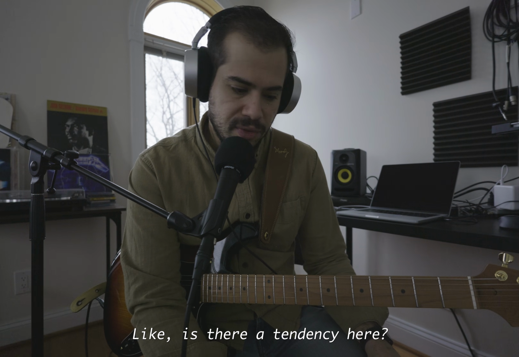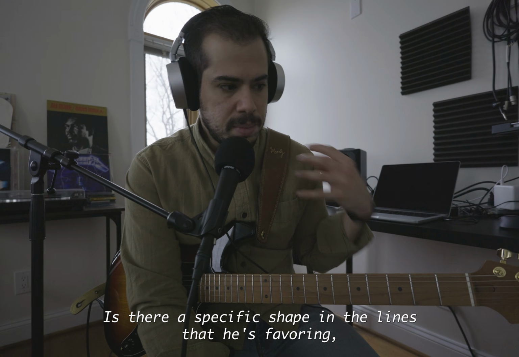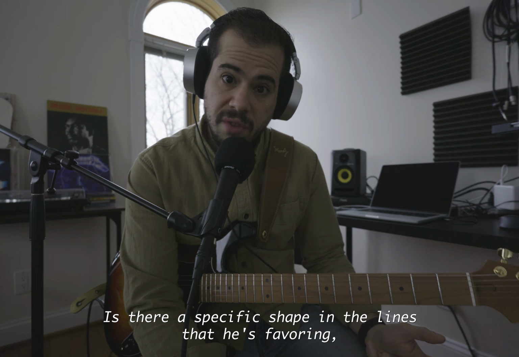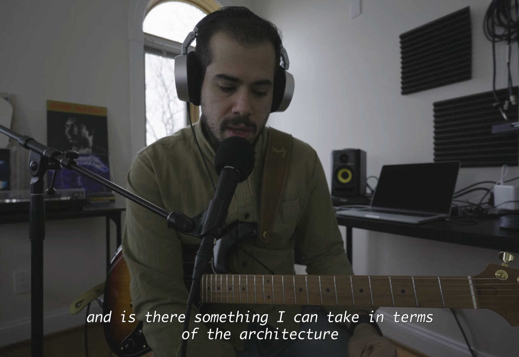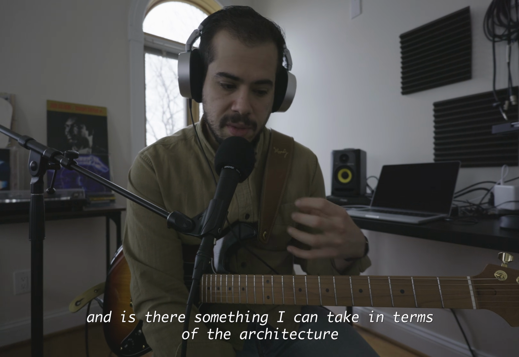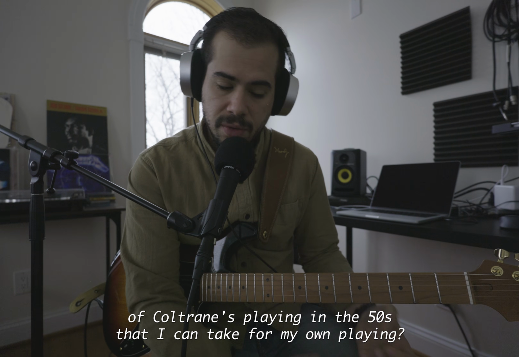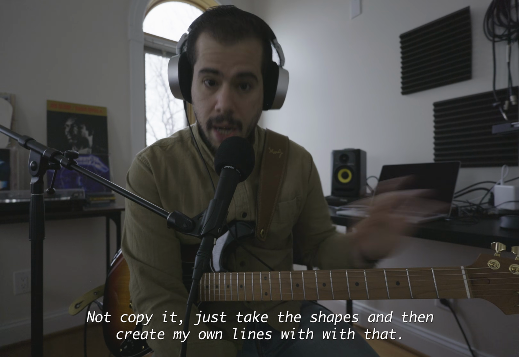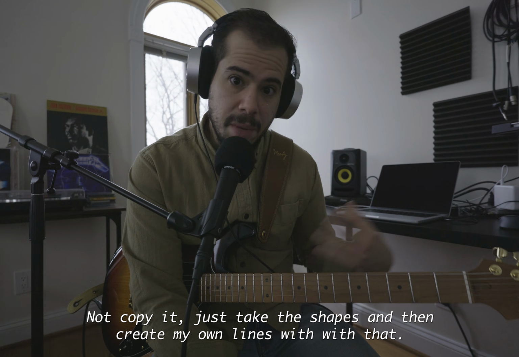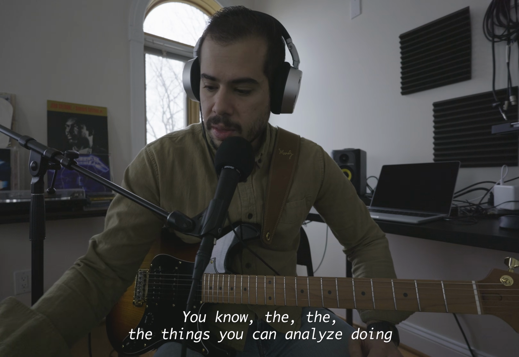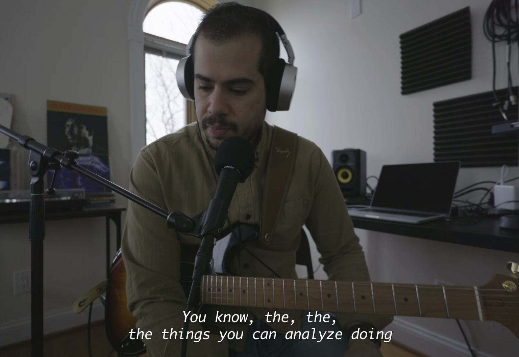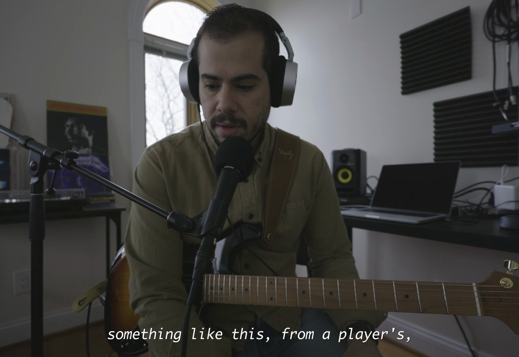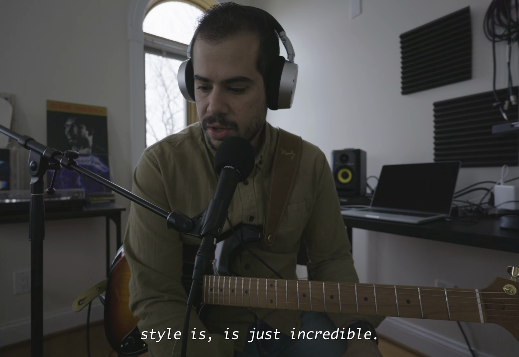Just to see what I could learn in terms of shapes from Coltrane. Like, is there a tendency here? Is there a specific shape in the lines that he's favoring? And is there something I can take in terms of the architecture of Coltrane's playing in the 50s for my own playing? Not copy it, just take the shapes and then create my own lines with that. And what I found was incredible. The things you can analyze doing something like this from a player's style is just incredible.